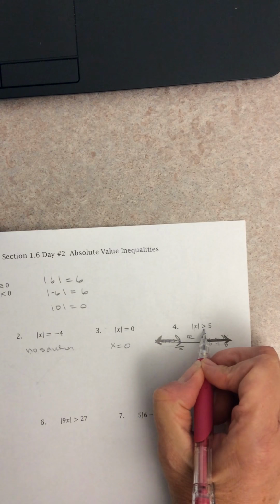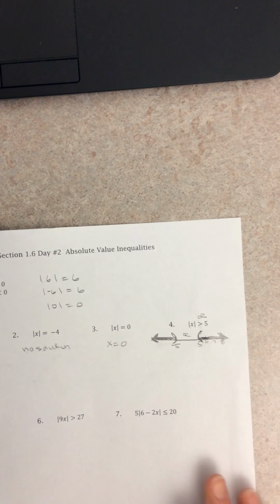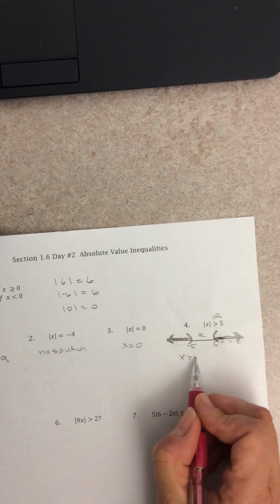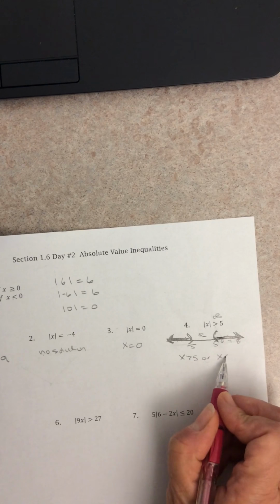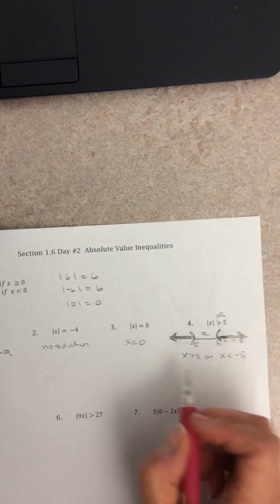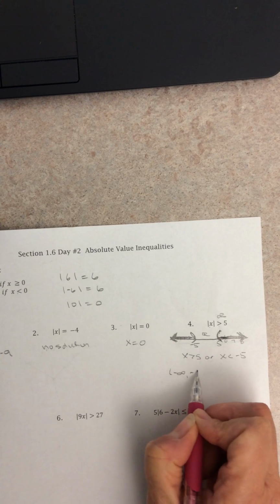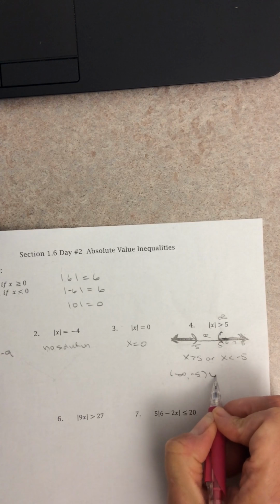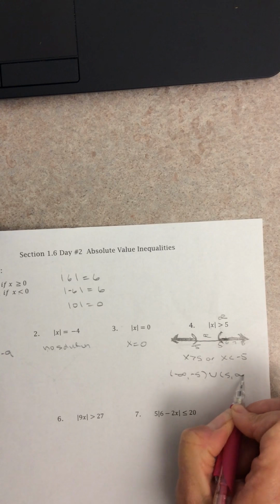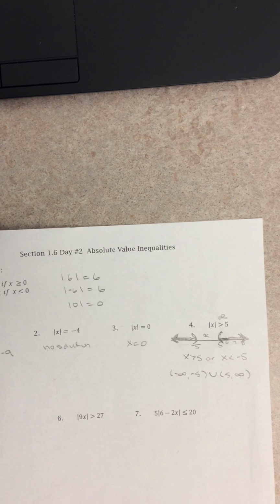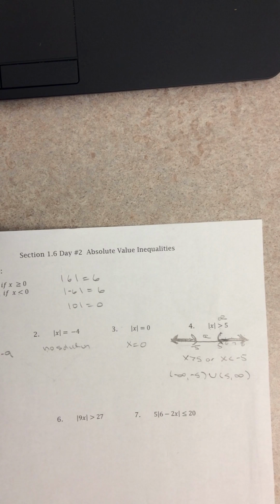So absolute value greater than, we're going to use the word or. We're going to say places where x is greater than 5 or where x is less than negative 5. Or as an interval, you could write it as all the numbers from negative infinity to negative 5, united with all the numbers from 5 to infinity. And that's how you would express your answer, one of those three ways, whichever way makes most sense to you.